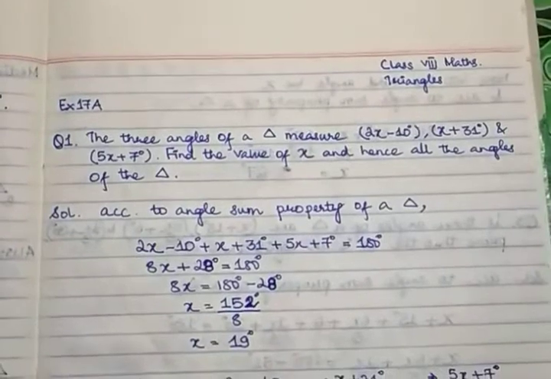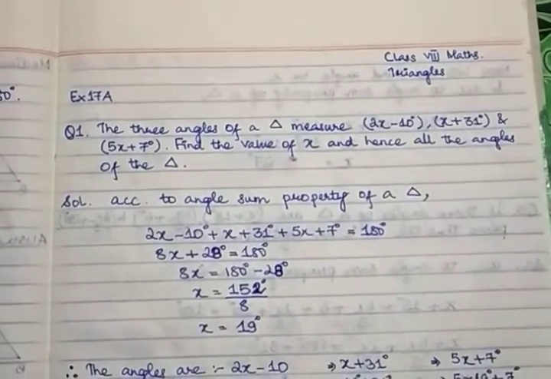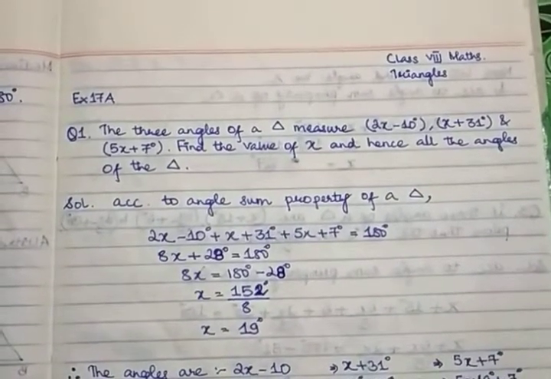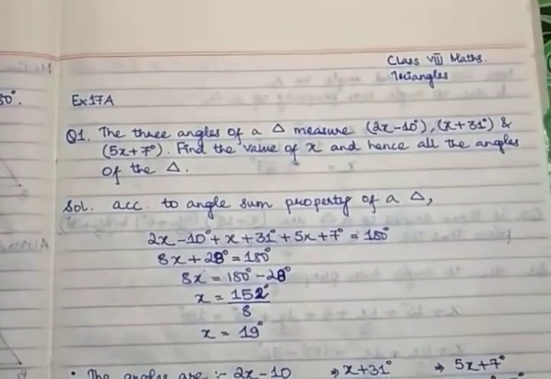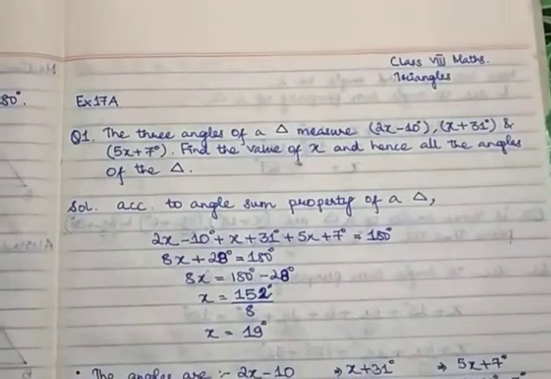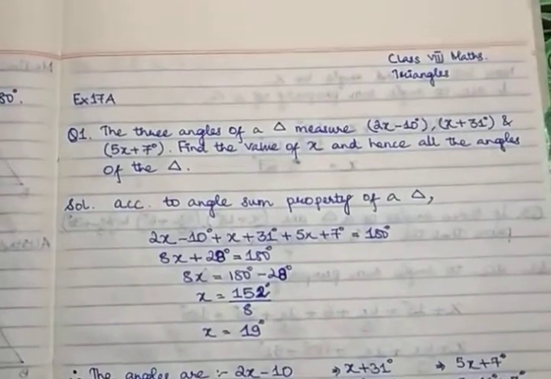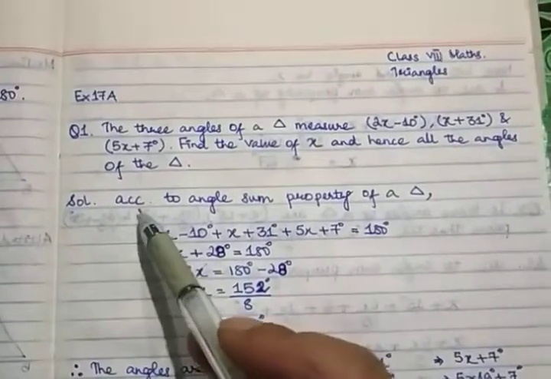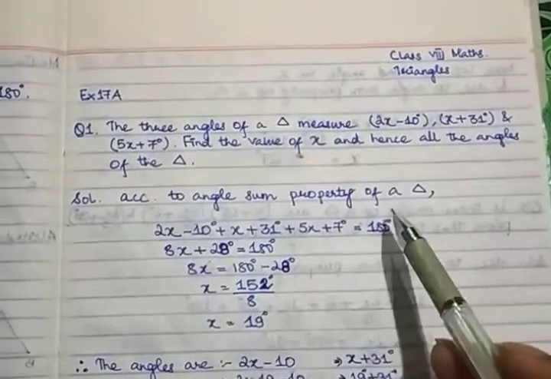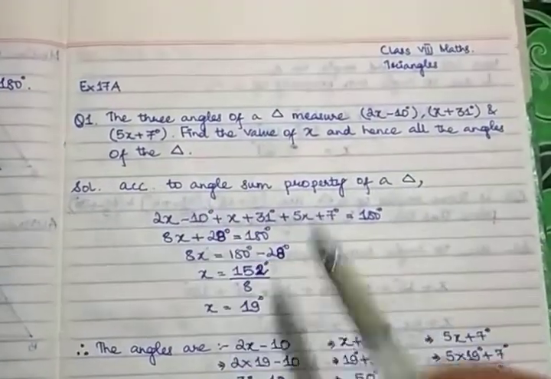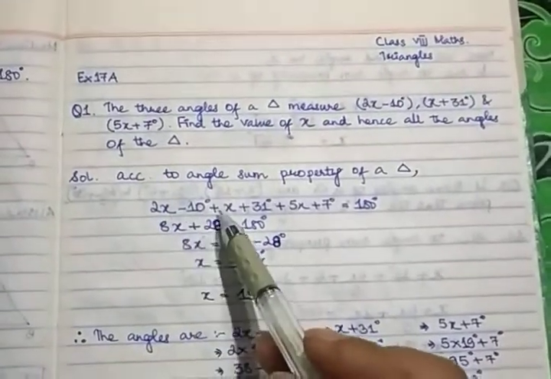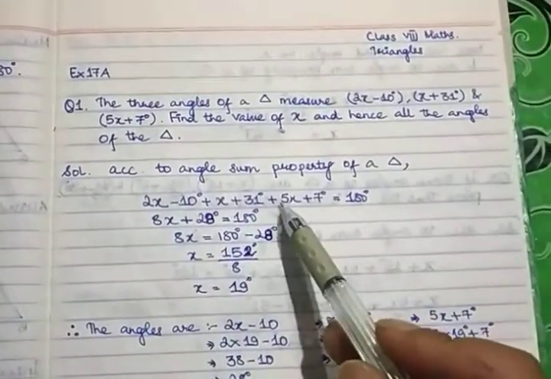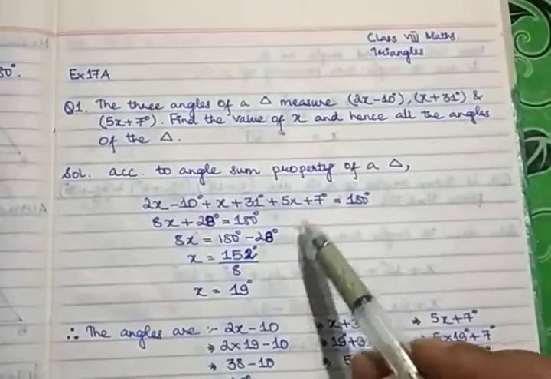As you might recall from the previous video, when we add all three angles of a triangle, the sum is equal to 180 degrees. That is the angle sum property of a triangle, and that is what we will be using. So according to the angle sum property, 2x minus 10 degrees plus x plus 31 degrees plus 5x plus 7 degrees equals 180 degrees.